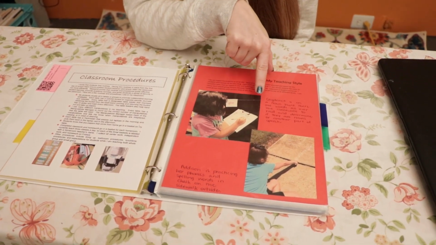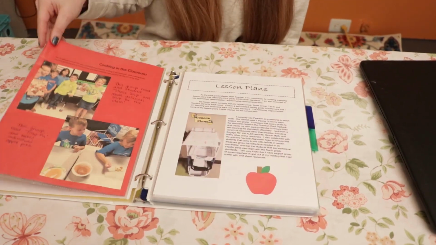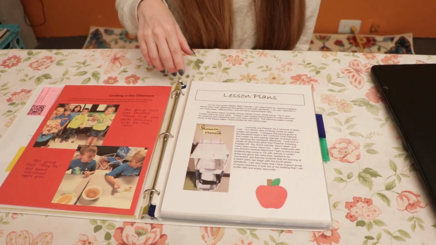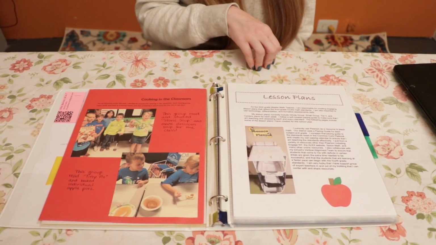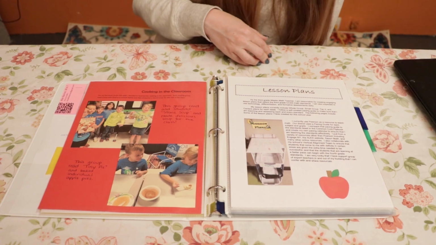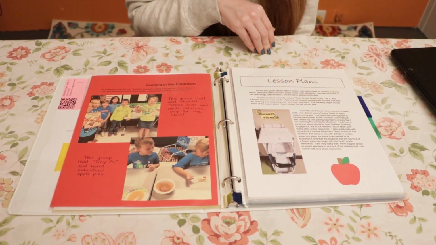So I have taken pictures of some of my kids and what they're doing, and I've made sure to include that in my portfolio. And then it's always good in your portfolio to highlight how you do your lesson plans. Your principal or the hiring committee is going to say, have you ever written a lesson plan?